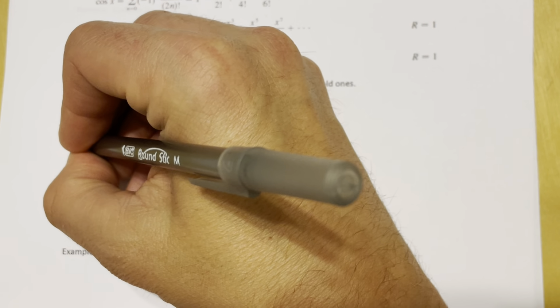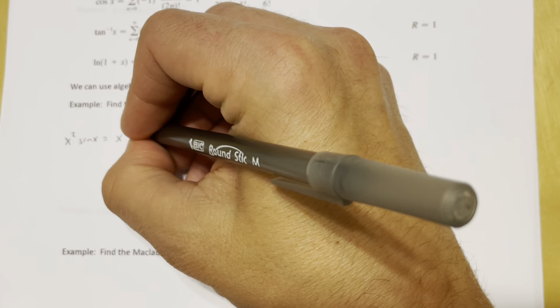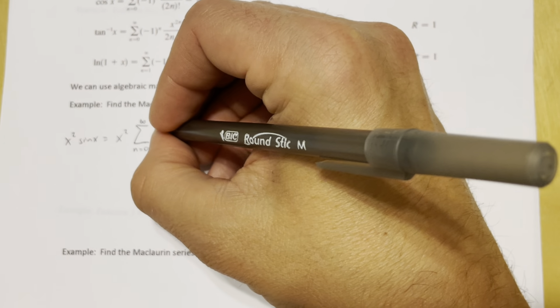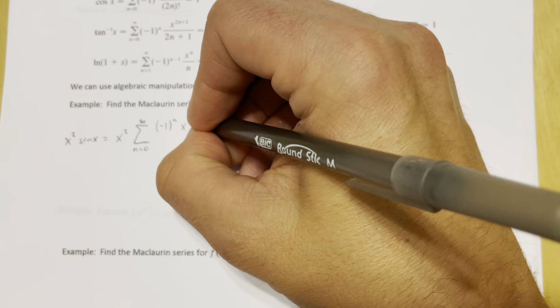I'm just going to write this. x squared times sine of x is equal to x squared times the Maclaurin series for sine of x, which remember looked like this: negative 1 to the n, x to the 2n plus 1 over 2n plus 1 factorial. Now, that x squared does not depend on this n right here.